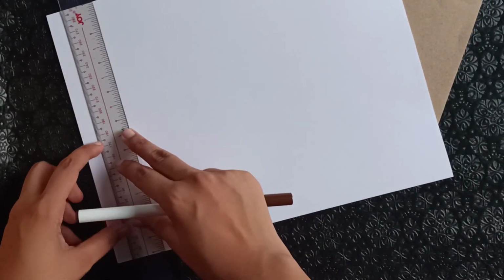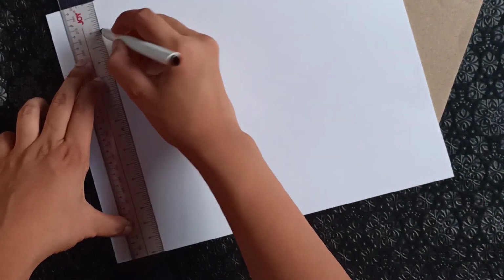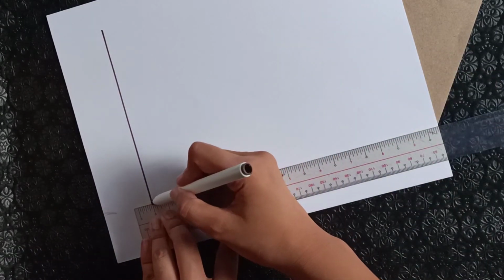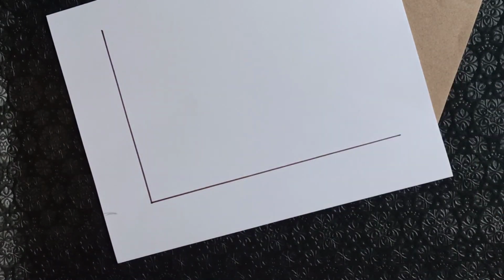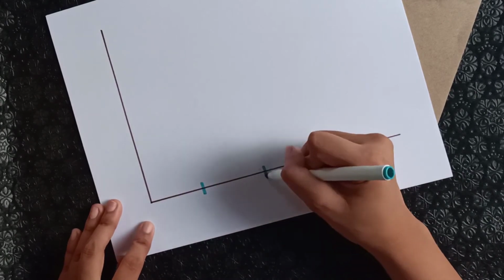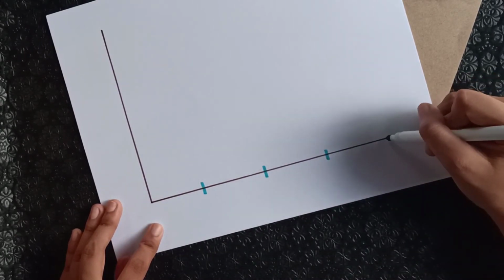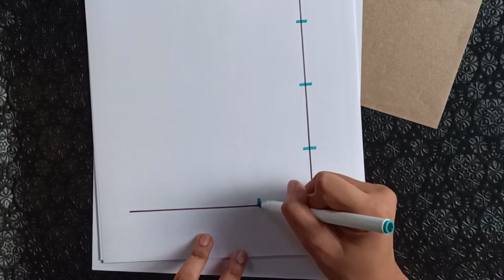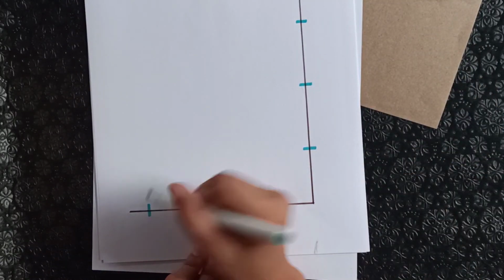Using our demand and supply schedule, we are now ready to create our demand and supply curve. We first draw the x-axis and the y-axis and indicate the origin 0. The quantity is in the horizontal or the x-axis, while the price is on the vertical or the y-axis.